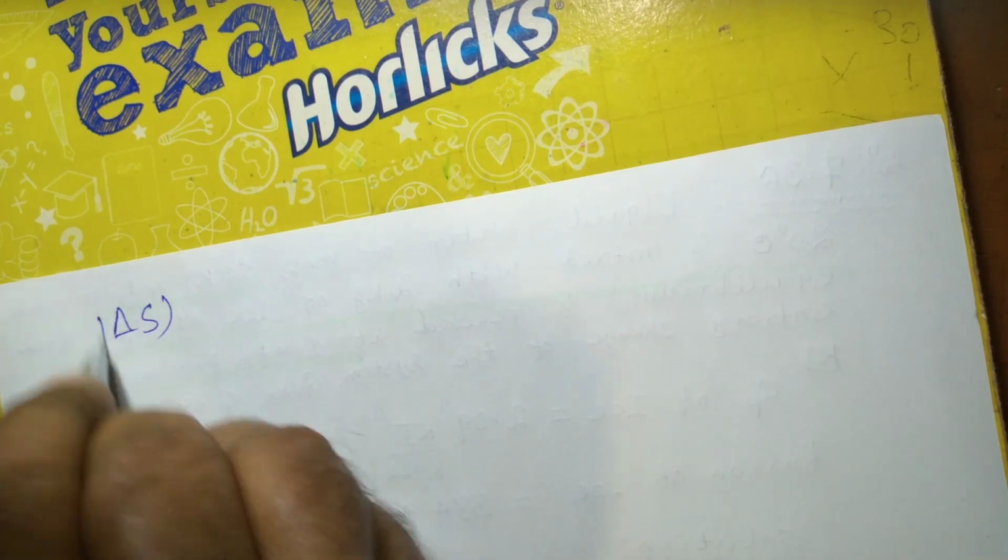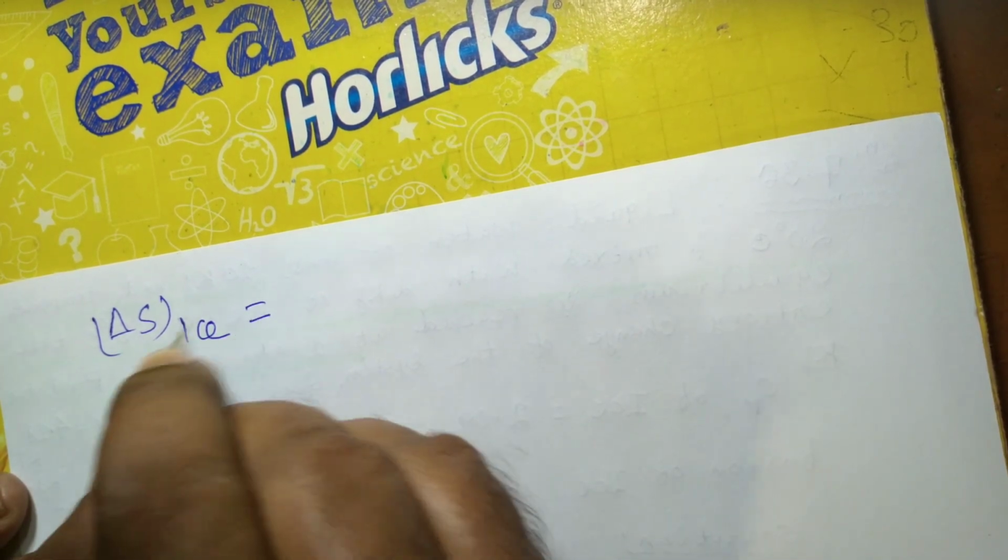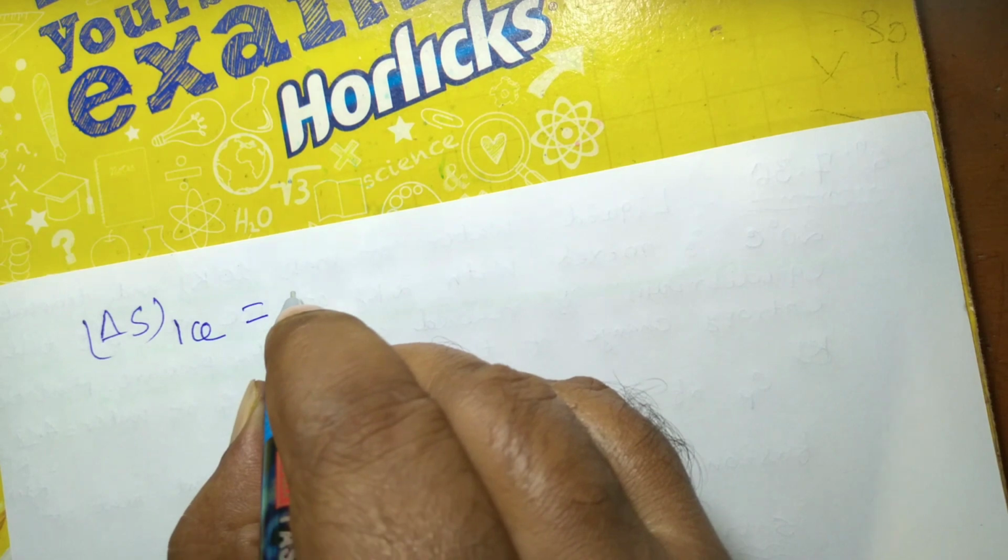Similarly, to calculate delta S of ice, here also there are three phases.